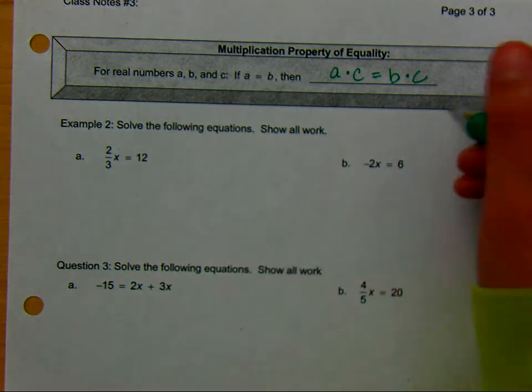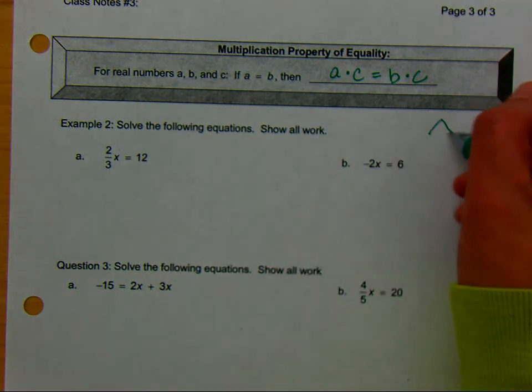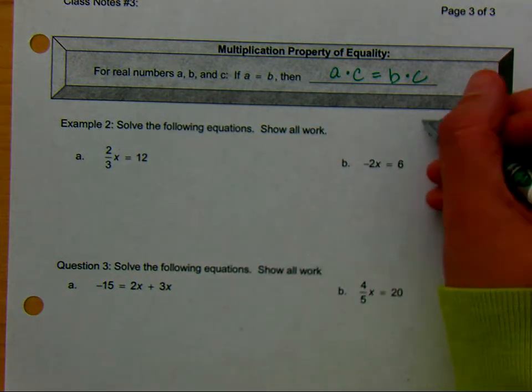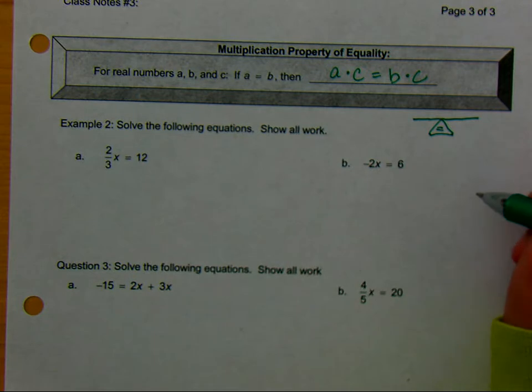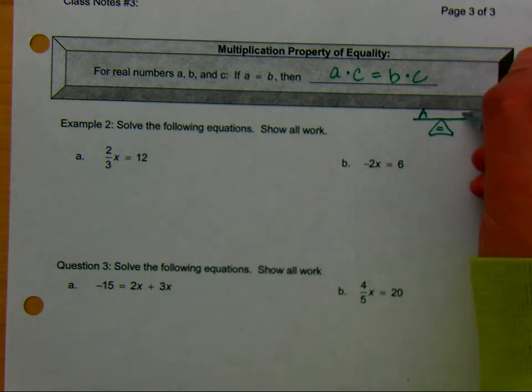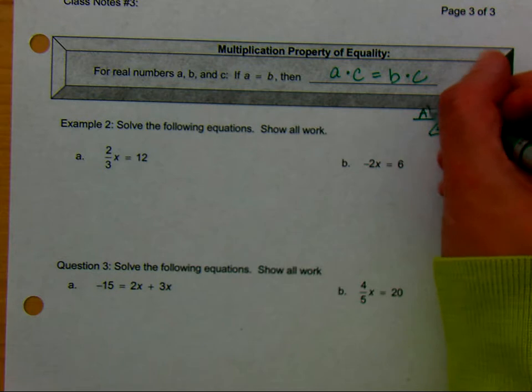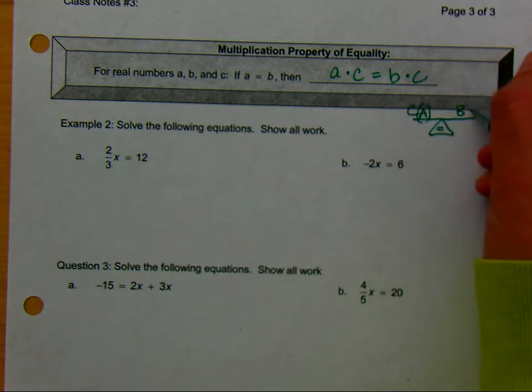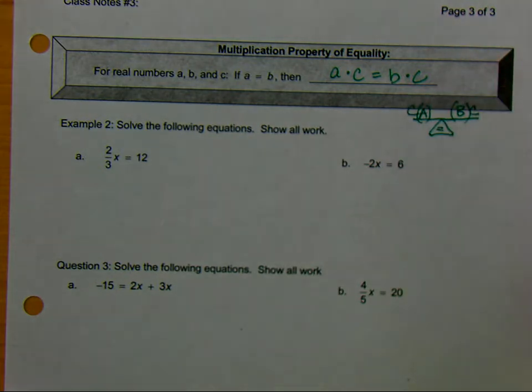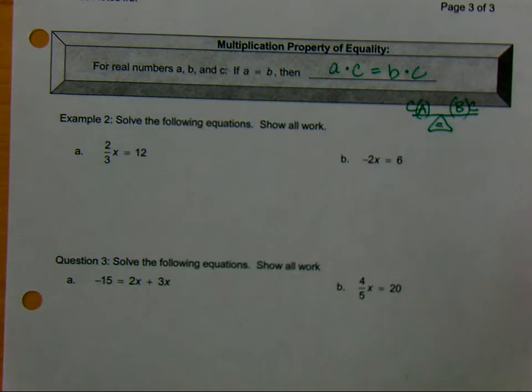stays in balance. So we remember we were talking about the analogy that our equal sign means that we have our scale in balance. So if I have A is equal to B, and I multiply both sides by the same thing, C, then my equation stays in balance. So as long as you do the same thing to both sides, it stays in balance, okay?